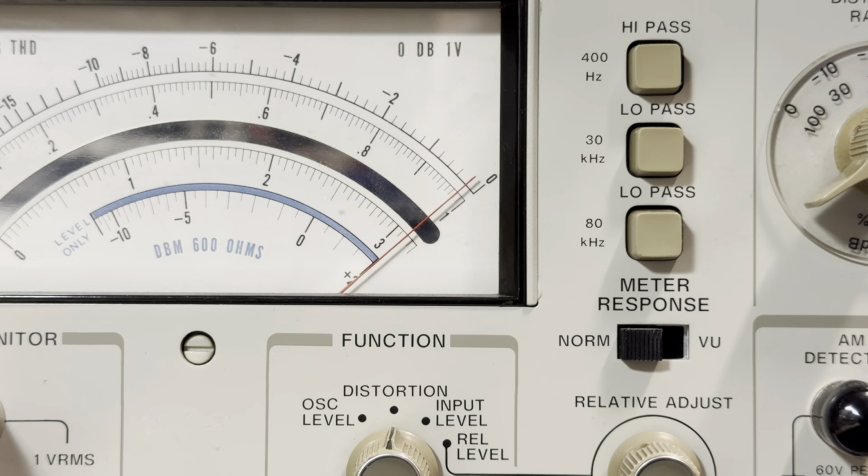We're looking at a 10% total harmonic distortion waveform with total harmonic distortion plus noise being pretty much the same measurement.